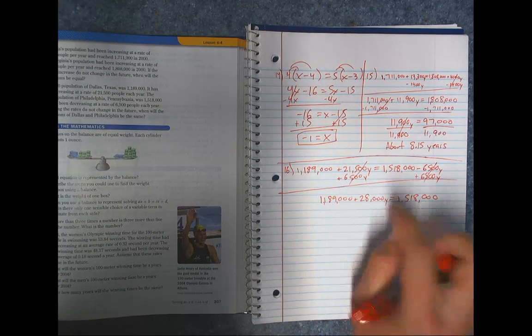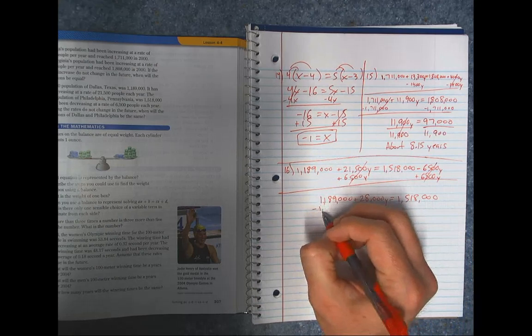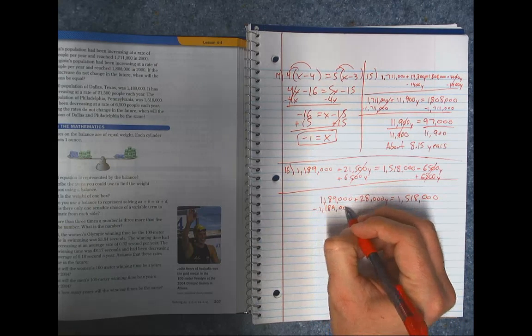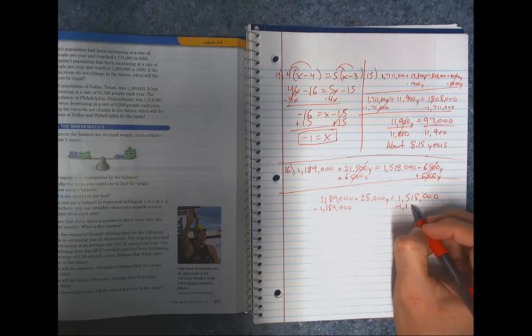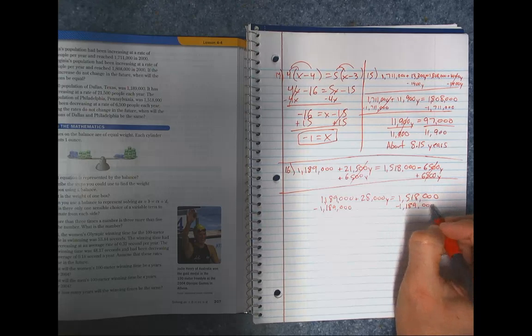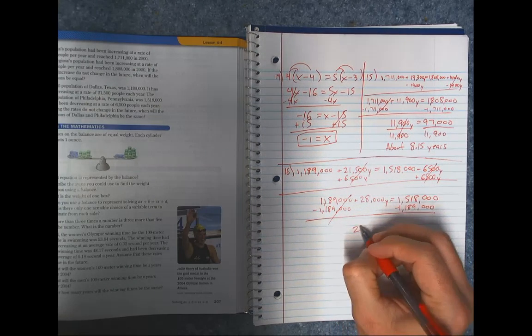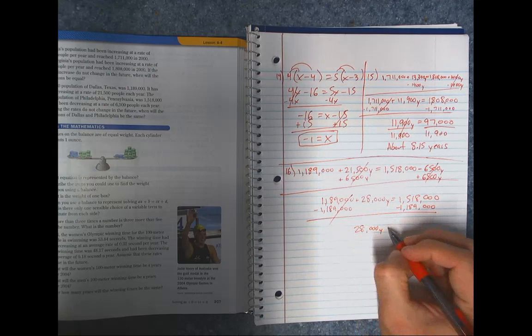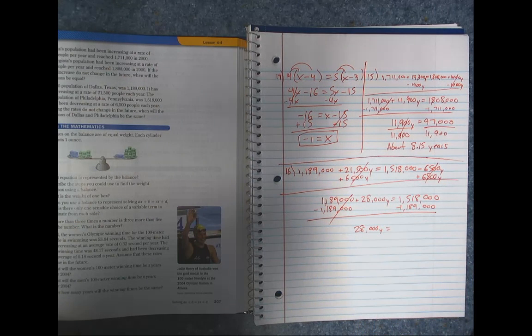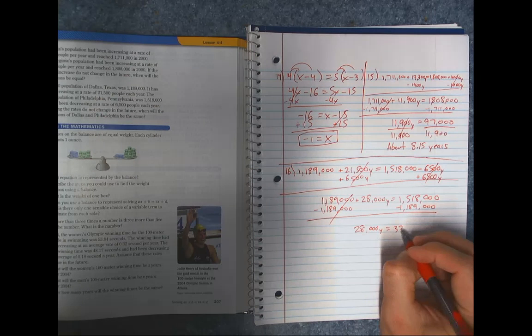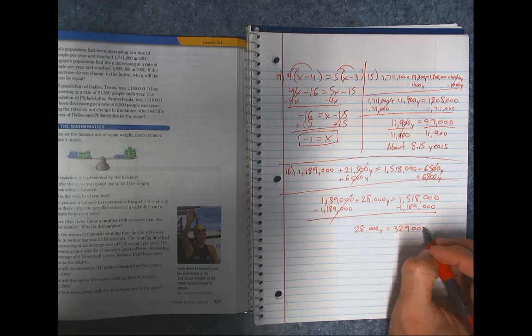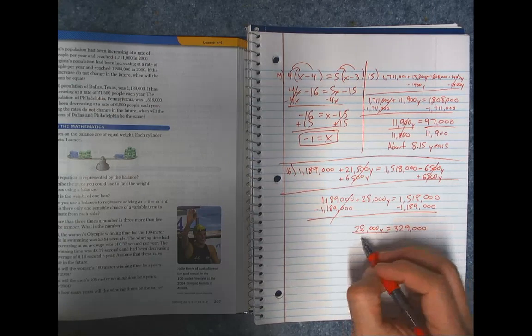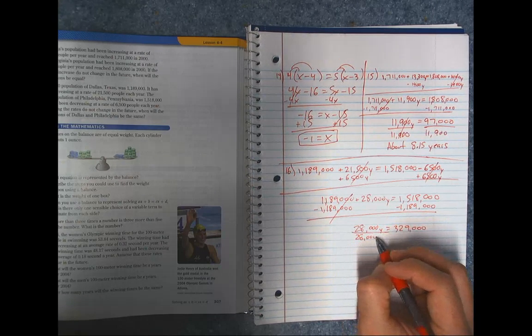It's not on both sides, so I'm going to start trying to get rid of everything else around it. Okay, those go away, leaving me 28,000y. And then I'm going to divide by 28,000 to get rid of it.